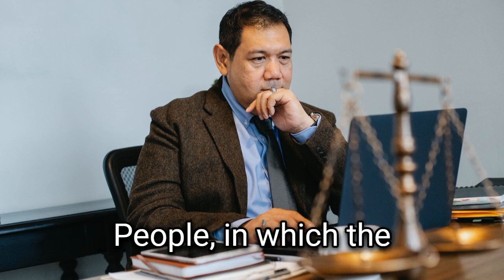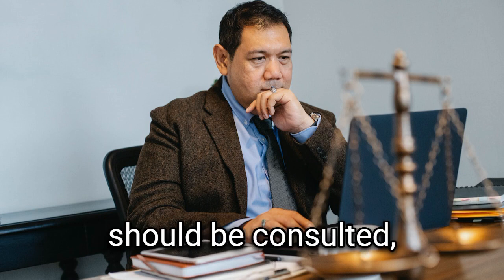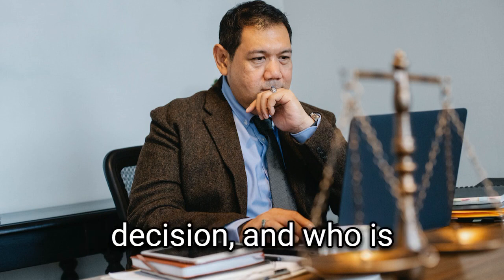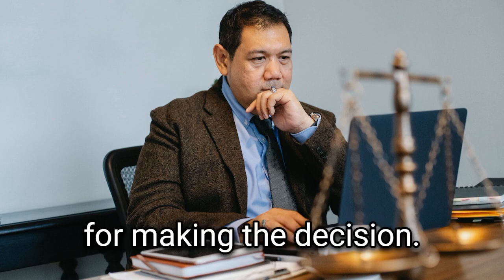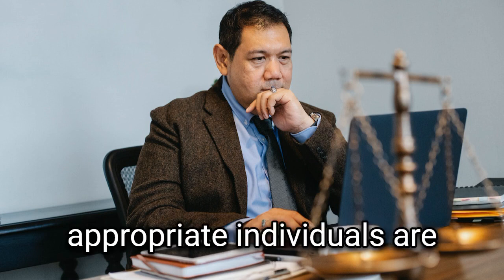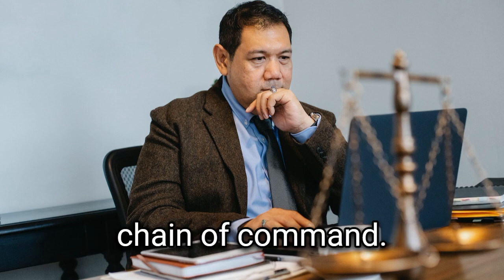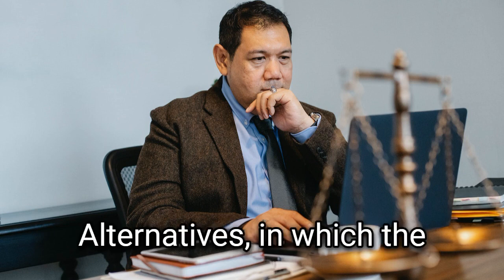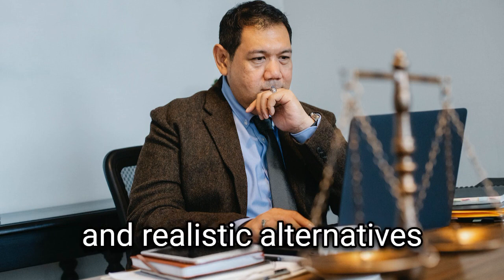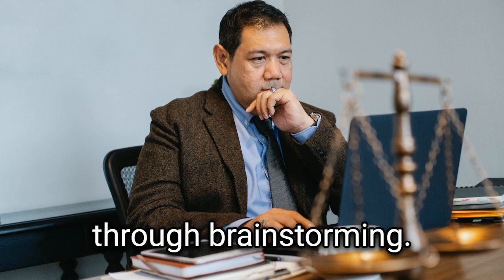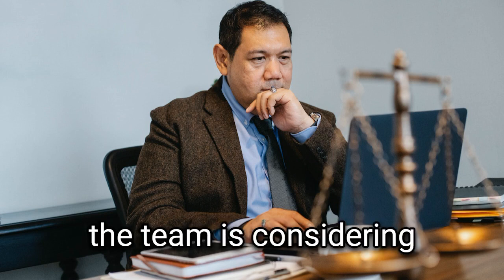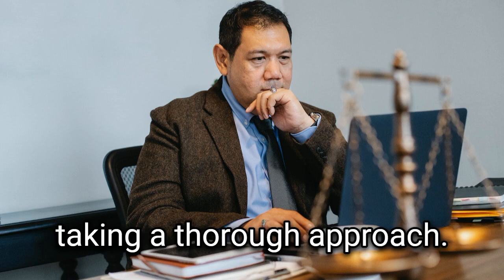The second step is people, in which the team determines who should be consulted, who should approve the decision, and who is ultimately accountable for making the decision. This step ensures that the appropriate individuals are involved in decision-making and that there is a clear chain of command. The third step is alternatives, in which the team generates feasible and realistic alternatives through brainstorming. This step ensures that the team is considering a variety of options and taking a thorough approach.